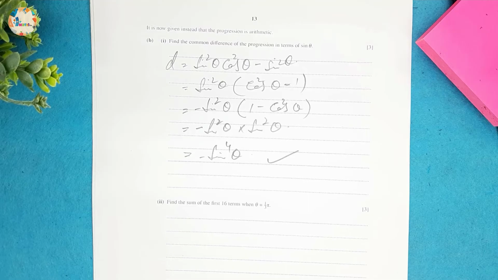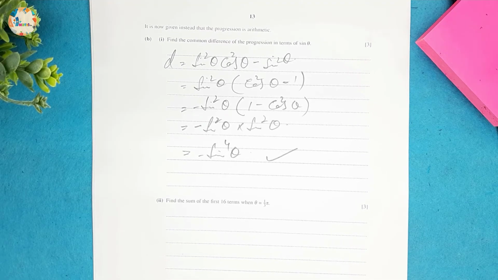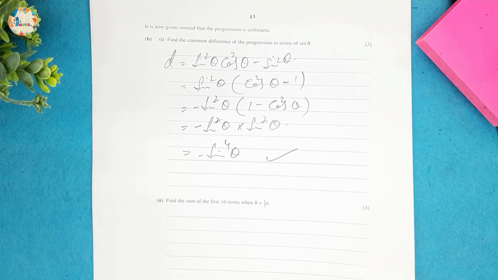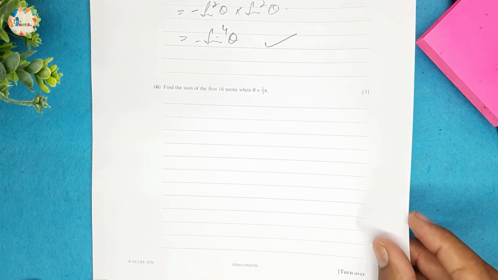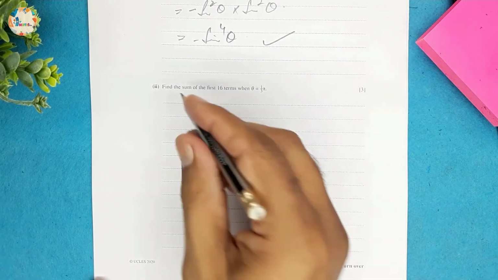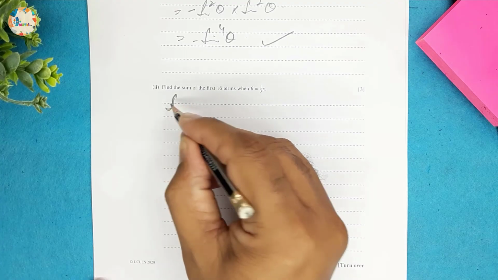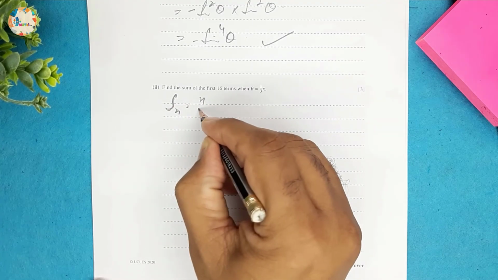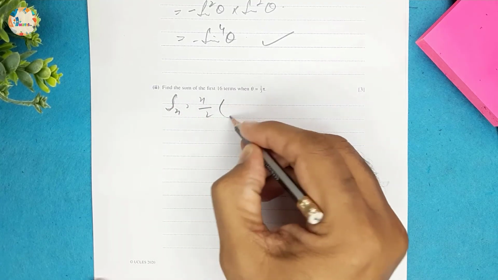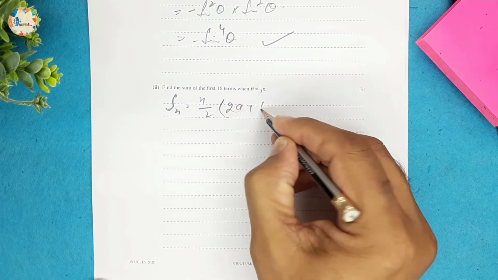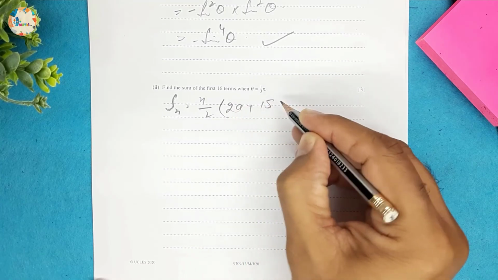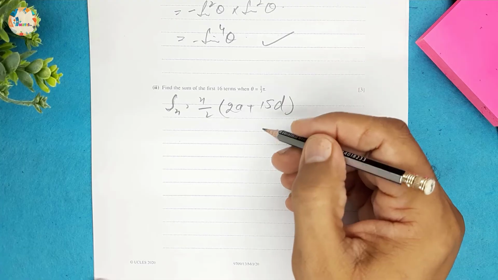Then the second part, find the sum of the first 16 terms when theta is equal to pi by 3. So we know Sn is equal to n by 2 into 2a plus n minus 1 d, so it will be 15d, 16 minus 1 will be 15d.